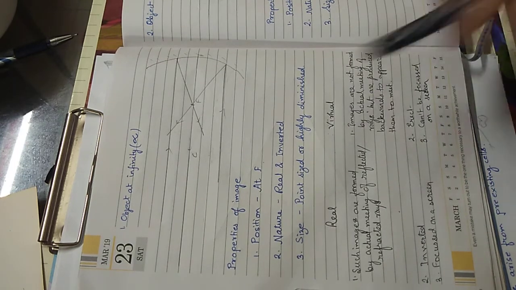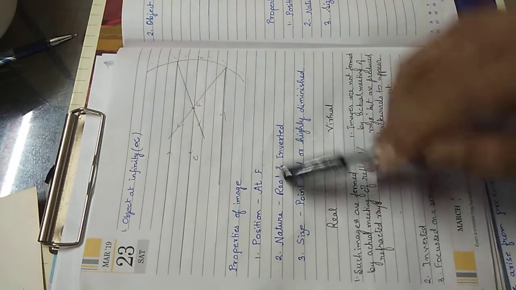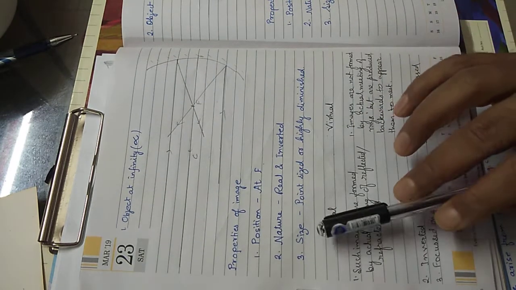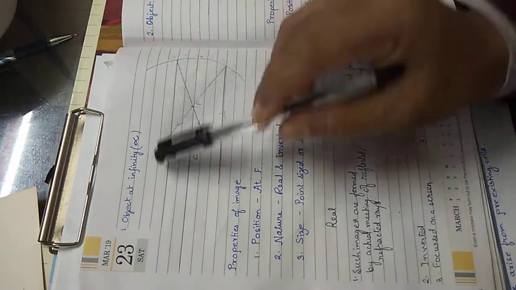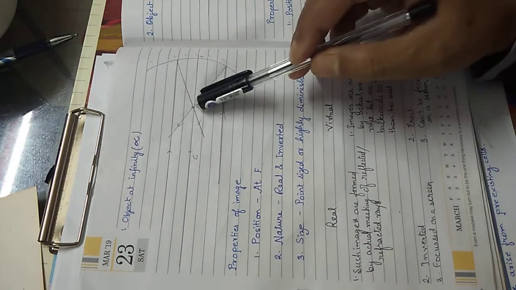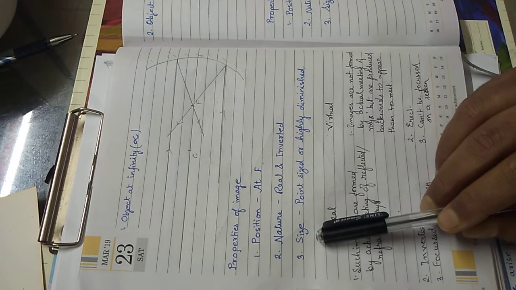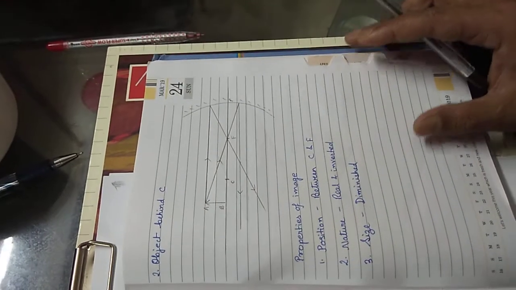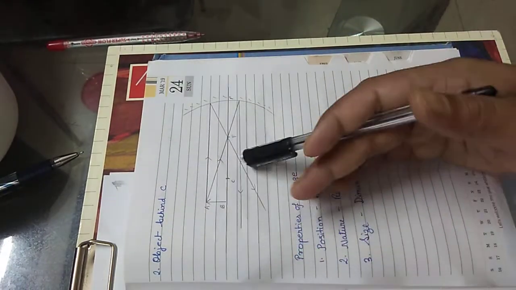Okay, so since the rays are actually meeting, it is real, and real images are always inverted, so it is inverted. Size: even if you have hundreds of rays, all will meet at a point, so it is a very small image, so we call it point sized or highly diminished. We come to the next position, so we'll be bringing the object nearer and nearer.